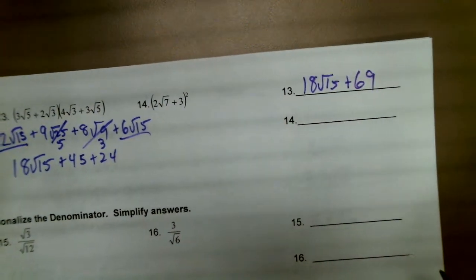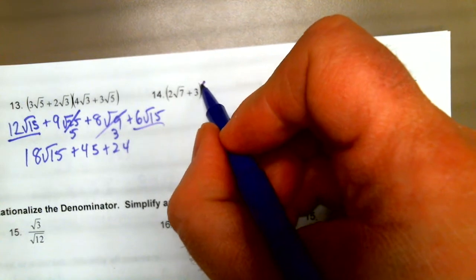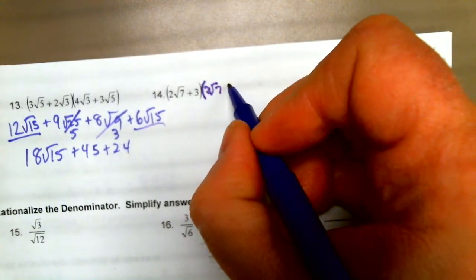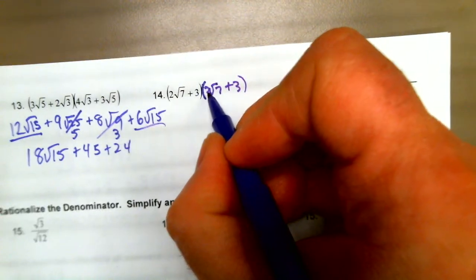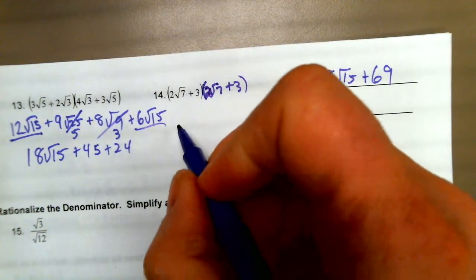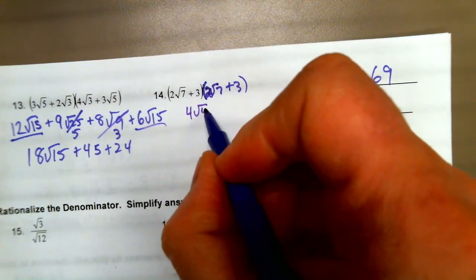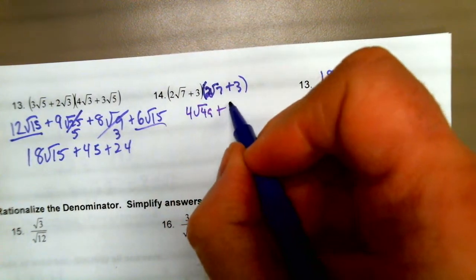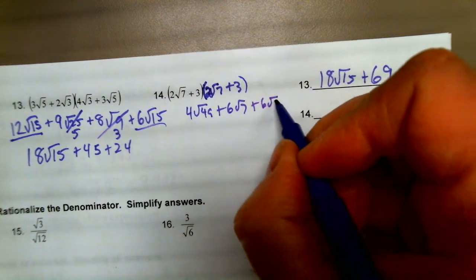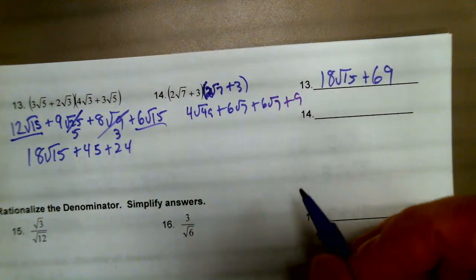On number 14, we're FOILing again, so I'm going to have 2 square roots of 7 plus 3 times 2 square roots of 7 plus 3. When I FOIL that out, I get 4 square roots of 49. Outside, outside gives me 6 root 7. Inside, inside gives me 6 root 7. And last times last gives me 9.